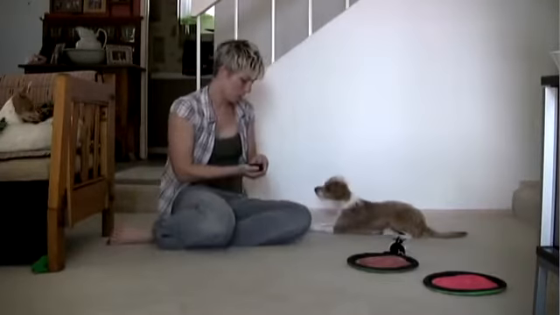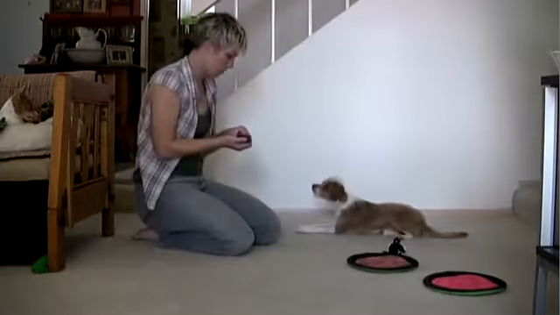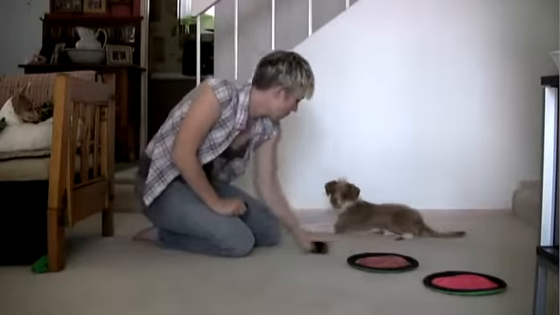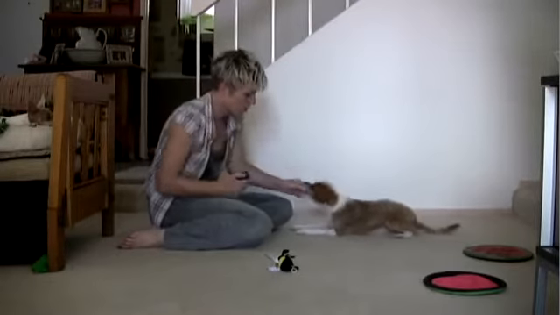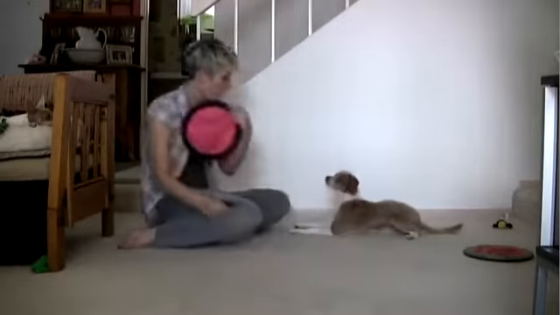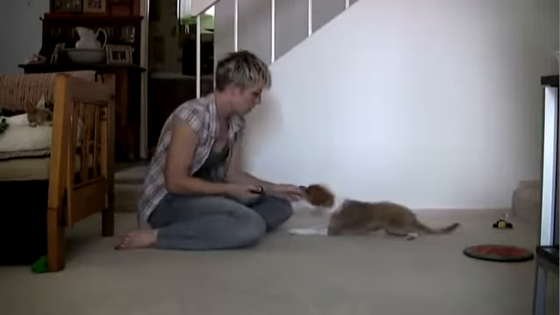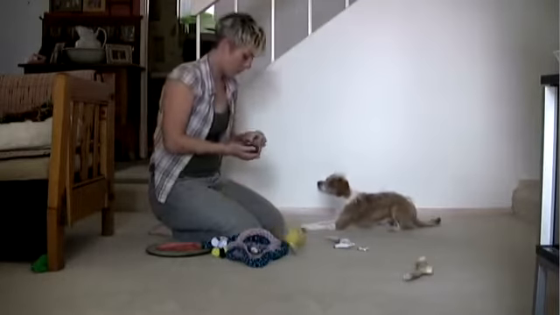First you could click the dog for just the presence of toys, then you could click as you touch the toys, and then you could click as you slightly move the toys, to the point where you could throw the toys and no matter what toy, your dog's not getting up. Down. Here I'm teaching Tug that a squeaky toy doesn't mean get up either.